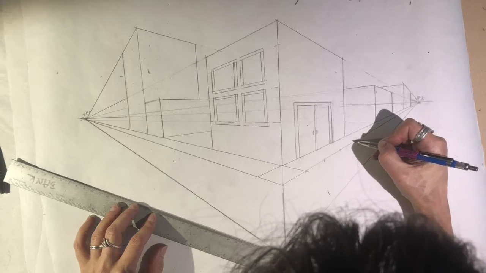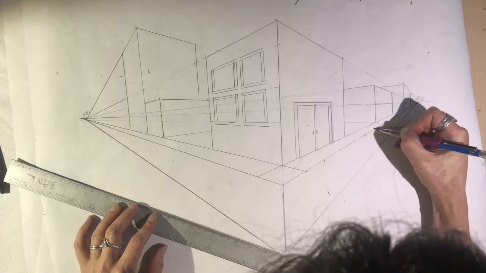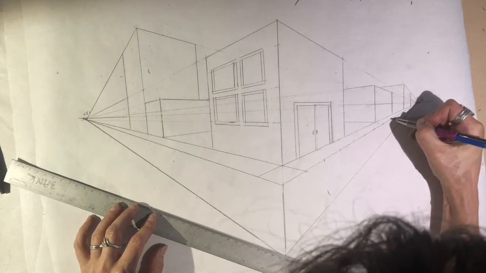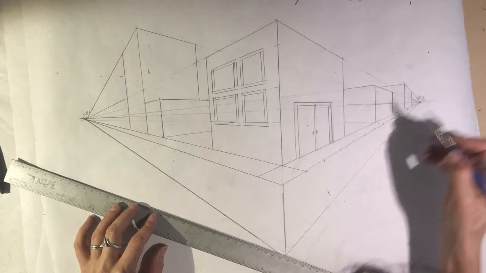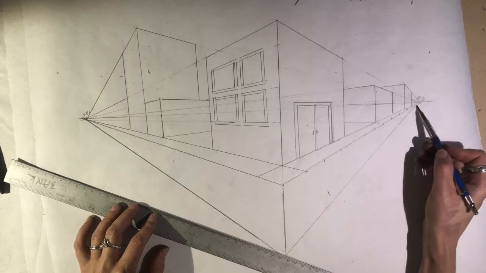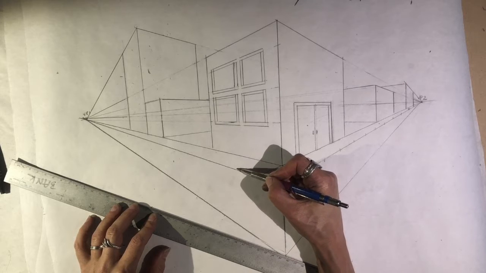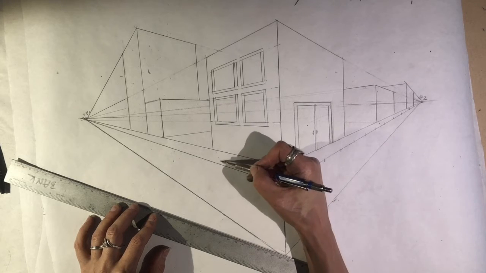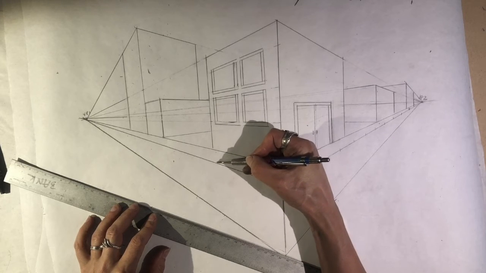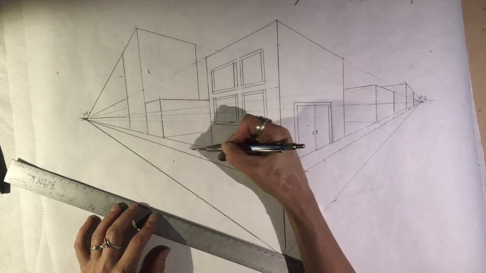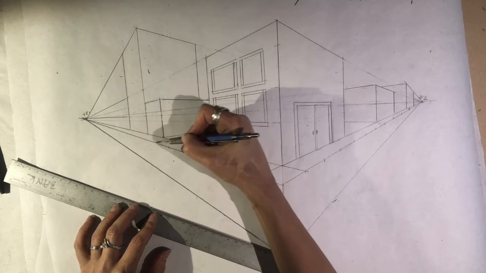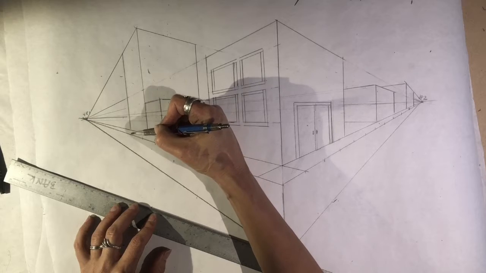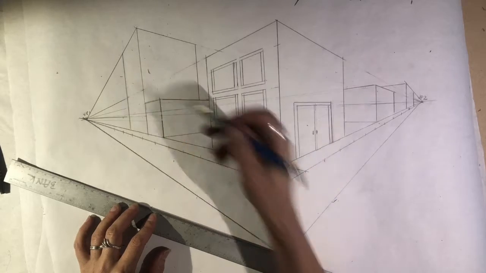But I'm just gonna do it by eye and visualize it and try to get these closer together. I'm gonna make little marks here that are getting closer together, starting with almost as wide and then gradually getting closer and closer together.